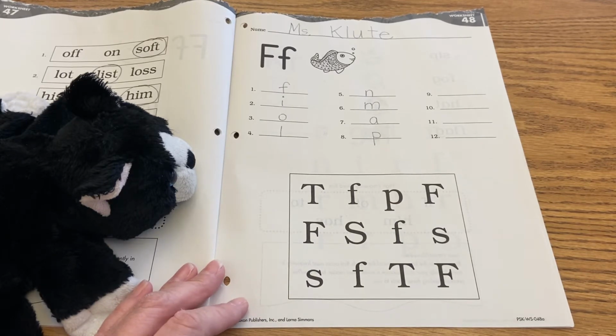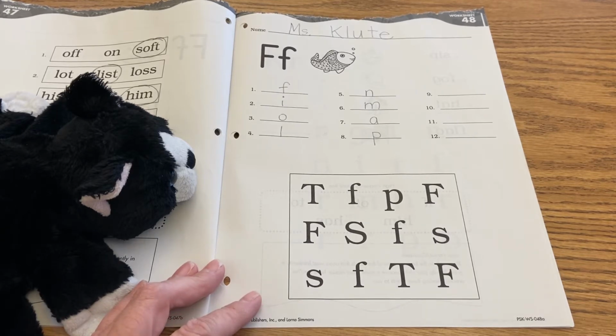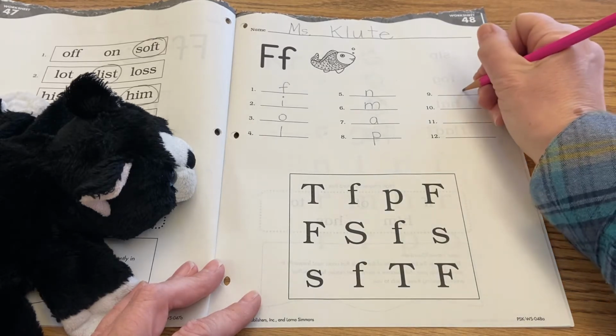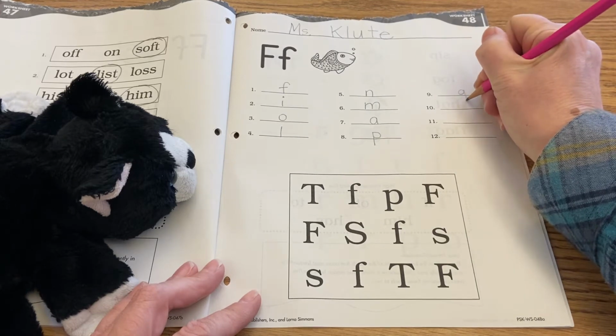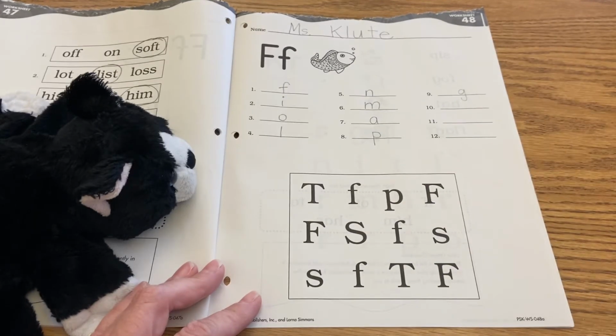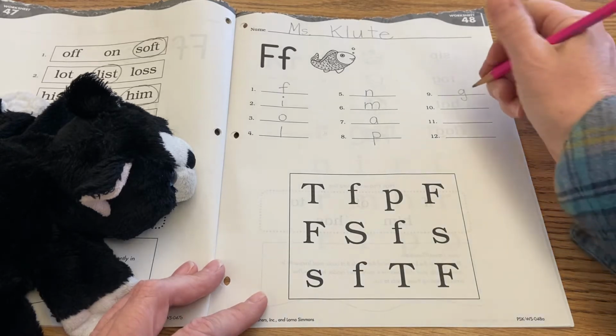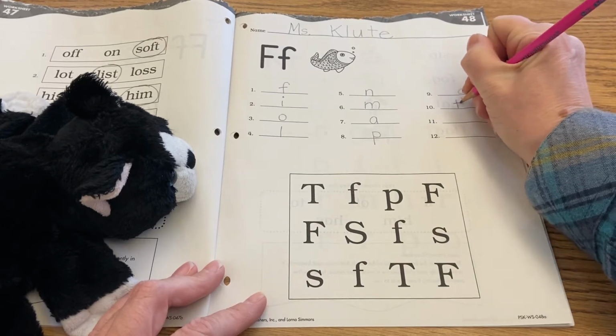Number 9. Write the beginning sound for goat. Goat. Say goat. Write the beginning sound on number 9. G, g, goat. Looks just like that. Number 10. Say tent. Tent. Write the beginning sound for tent. T, t, t. Okay, you're going to write your lowercase t.